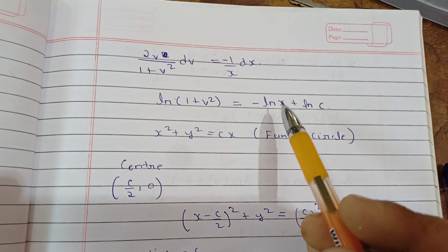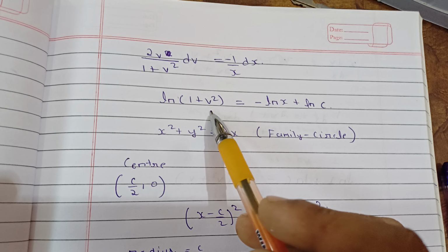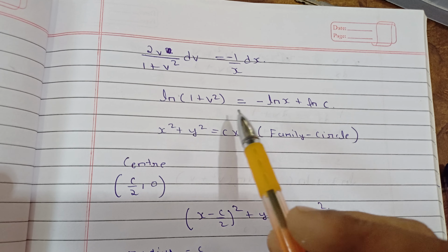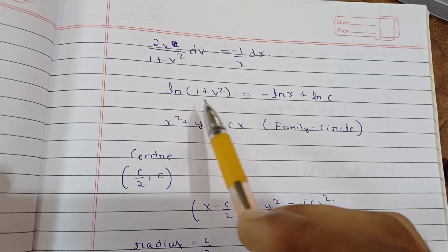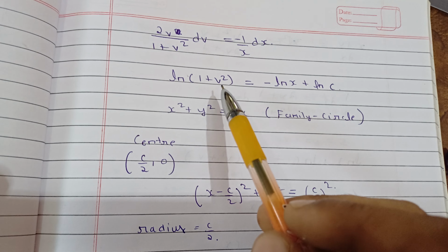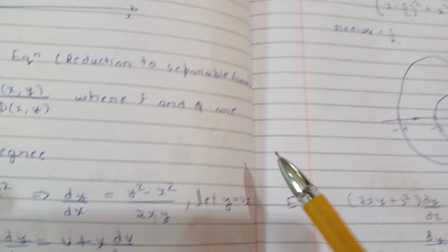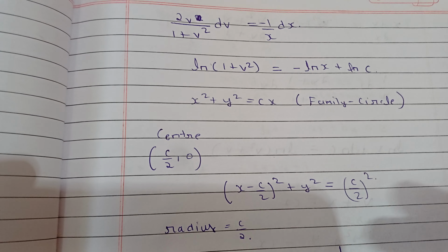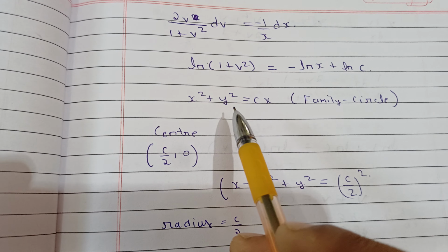Now if you see, it came out like this: 1 plus v square times x equals c. Now substitute the value of v, which we substituted earlier, v equals y upon x. You will get this equation, and this equation is nothing but the equation of a circle.